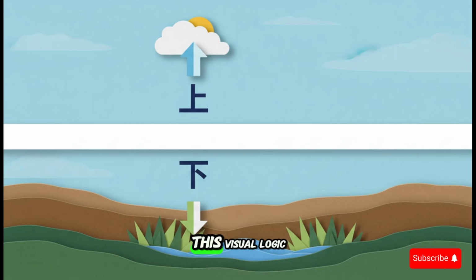The system uses this visual logic for opposites too. Take up and down. Just imagine that horizontal line is the ground. For up, the little stroke points above the ground. For down, it points below it. They're logical mirror images, which makes them way easier to learn as a pair.